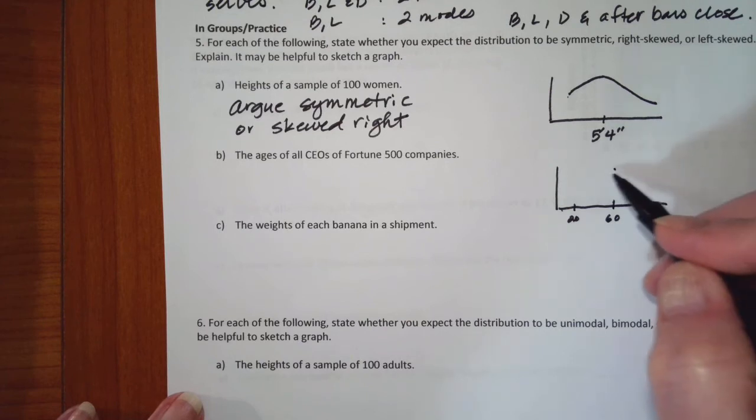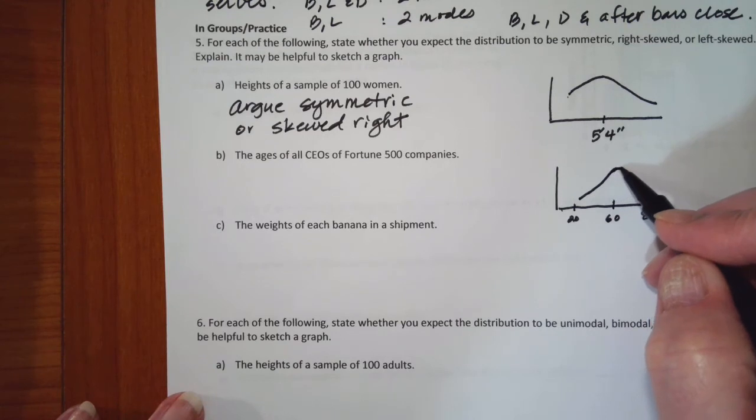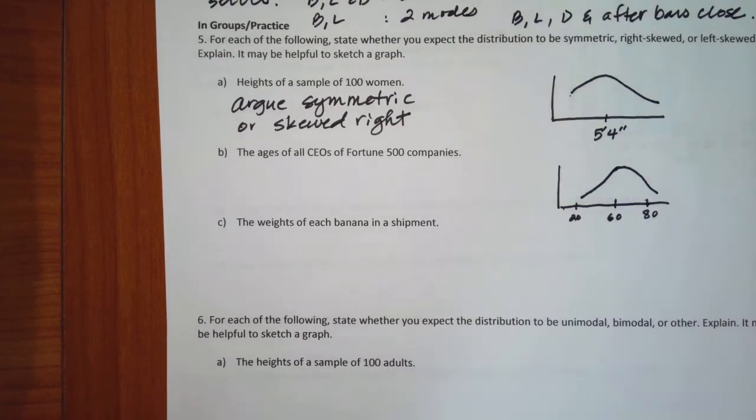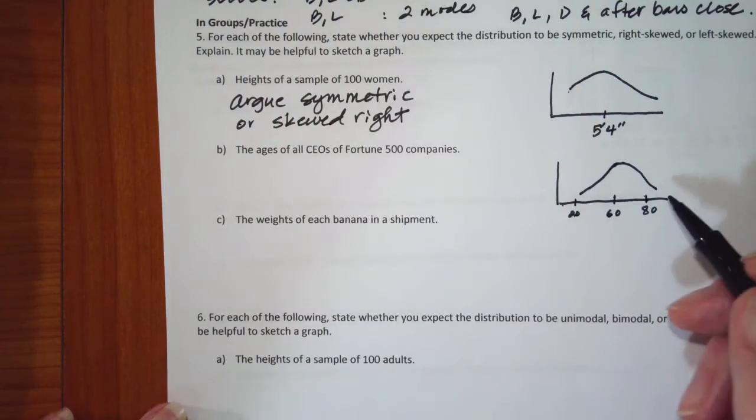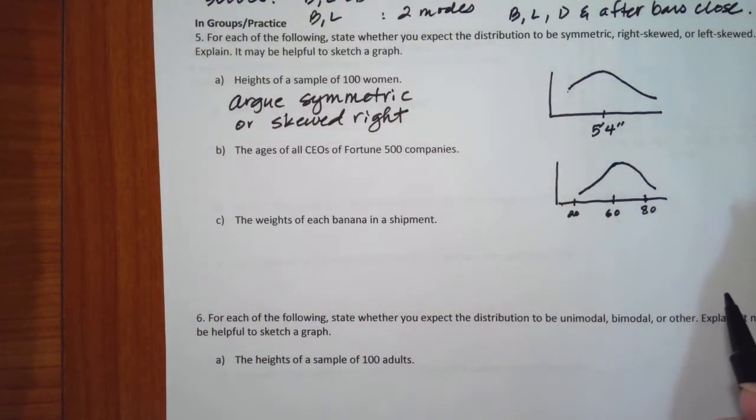This is probably where the peak is. I would say it would go down like that, and I don't know. I think you could argue it one of two ways. Okay. And there are going to be very few over there. So I think you could argue this in a lot of different ways.